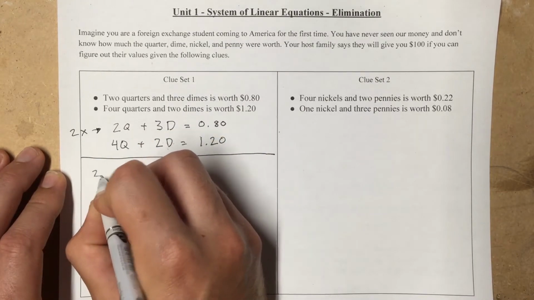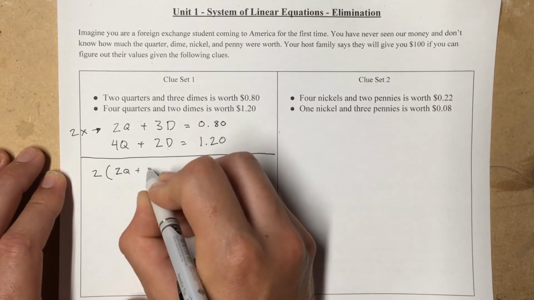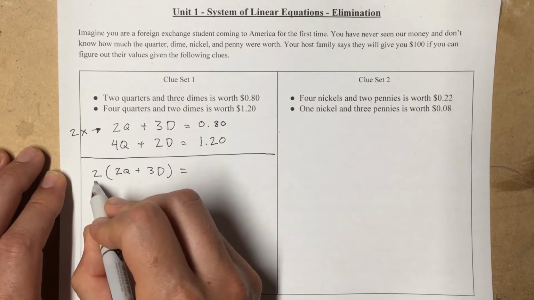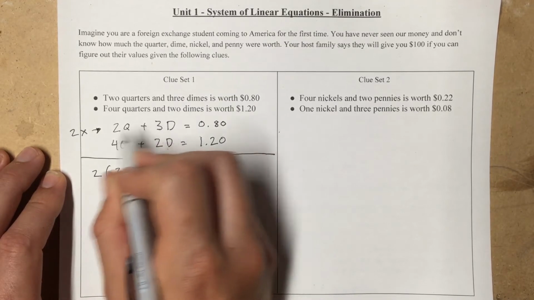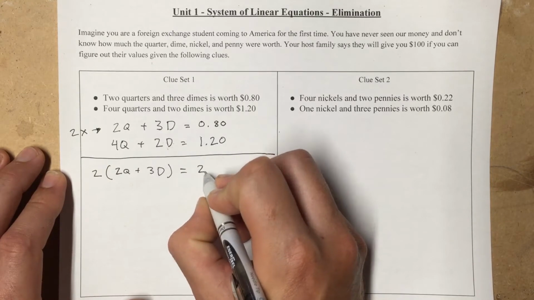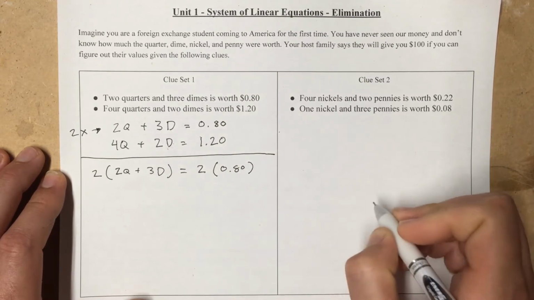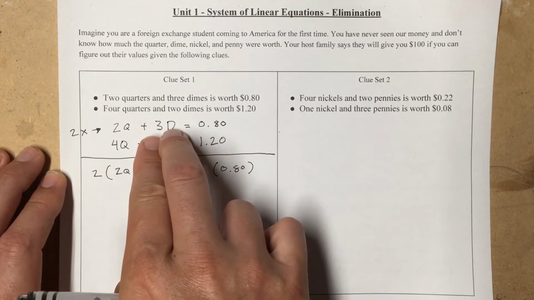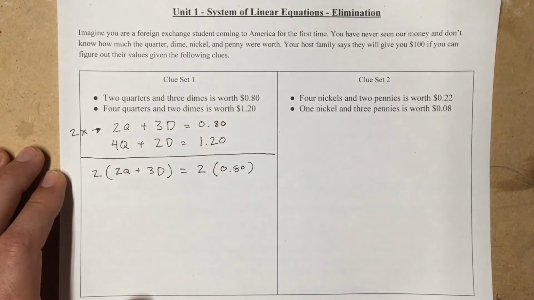So I'm going to go 2 times this side of the equals, and whatever I do on one side of the equals, right, I'm taking this 2Q plus 3D, I'm timesing it by 2, so I better do that to the other side of the equals too, just to keep everything balanced. And I go 2 times my 80 cents, okay? Basically what I've done is, instead of 2 quarters and 3 dimes, now I'm going 4 quarters and 6 dimes, and then I'm going to double how much that's worth.